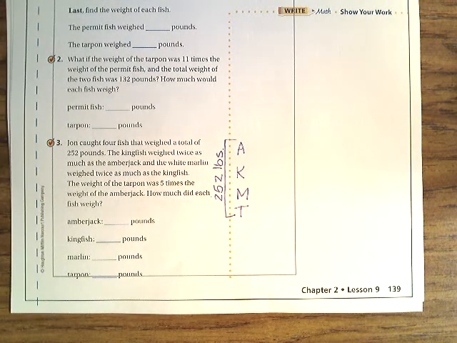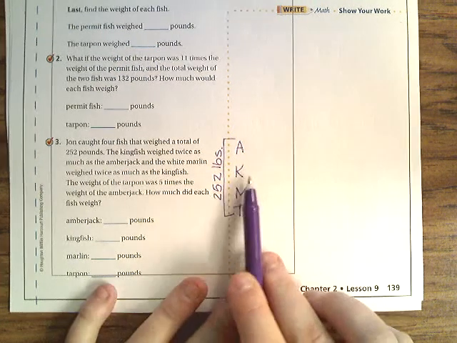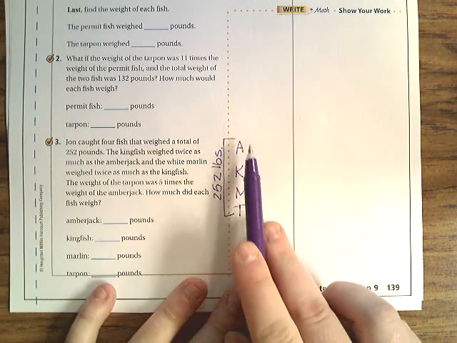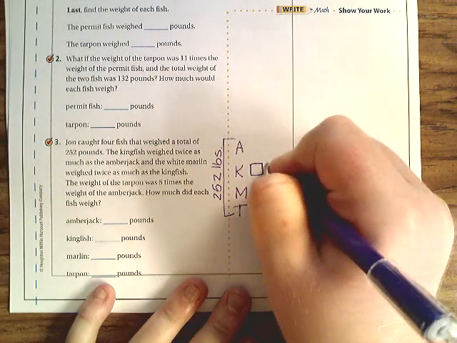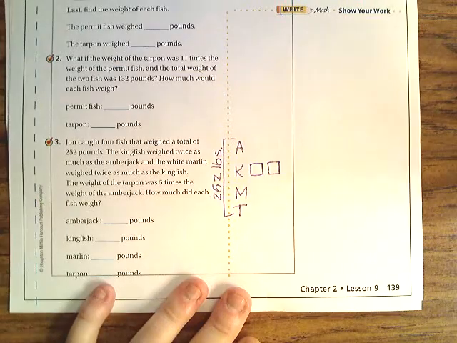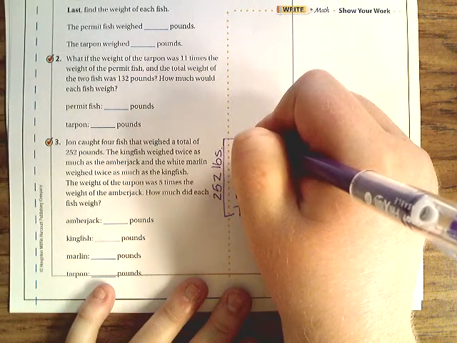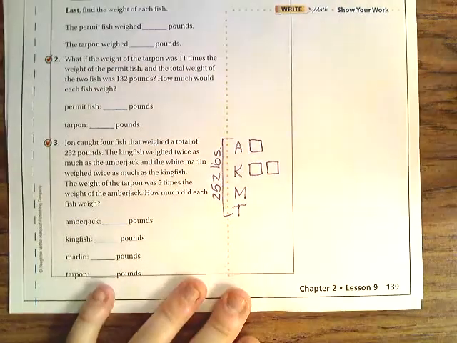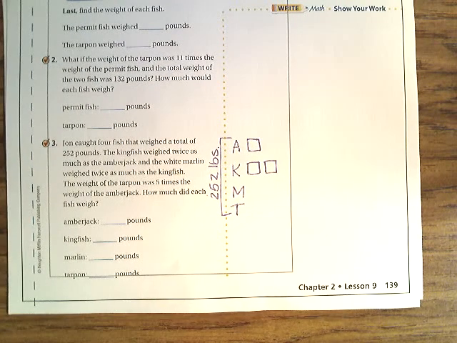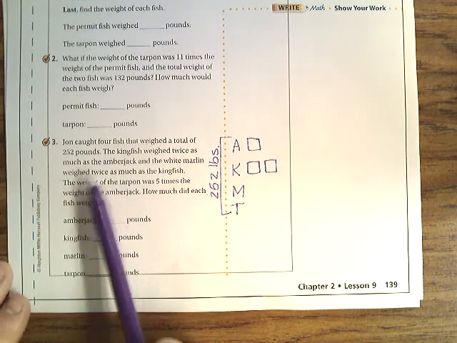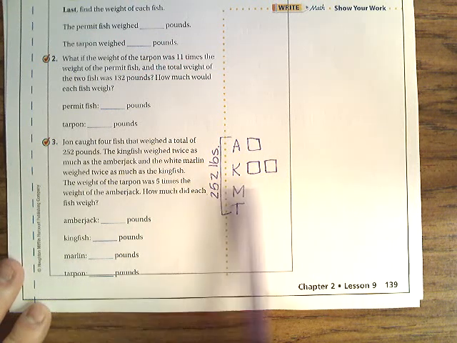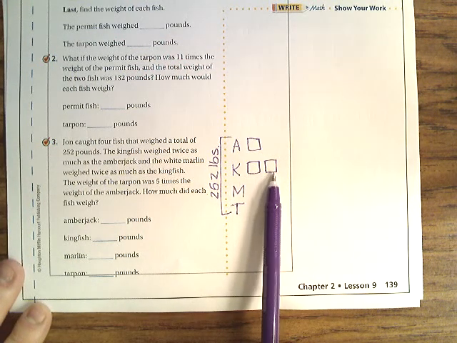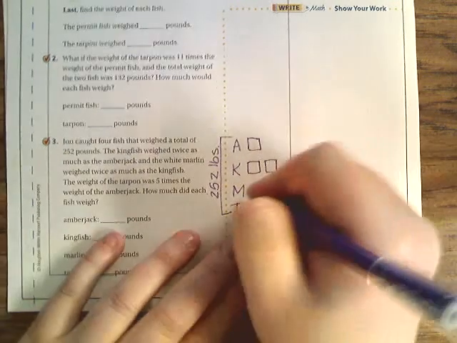Okay, so we know that the kingfish weighed twice as much as the amberjack. So we're going to draw 2 boxes for the kingfish. And if it weighed twice as much, that means the amberjack should only have 1 box. Okay. Then the white marlin weighed twice as much as the kingfish. So we have 2 there. So we have to times that by 2, which will give us 4 for the marlin.